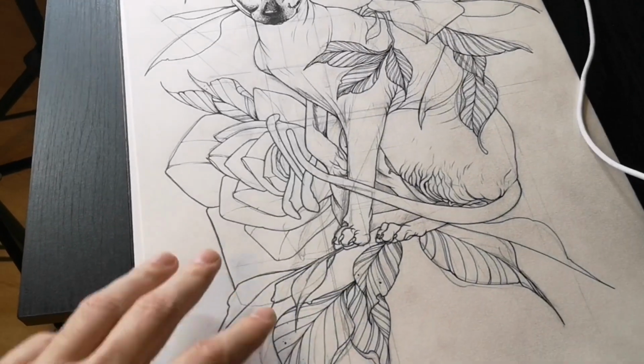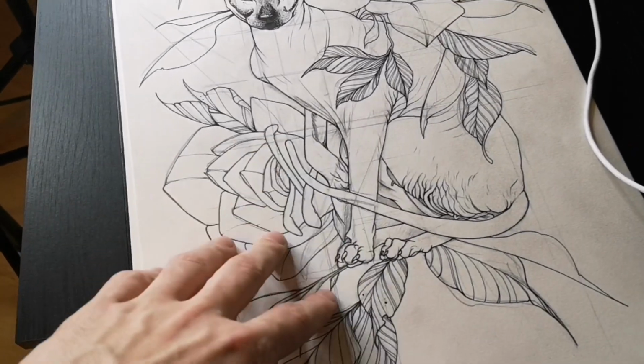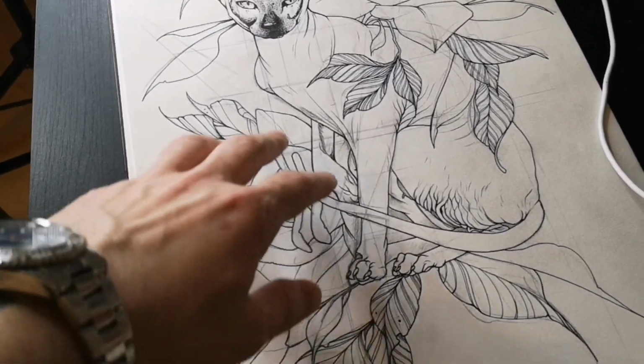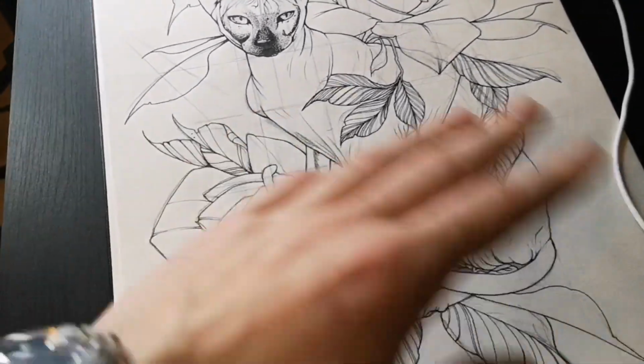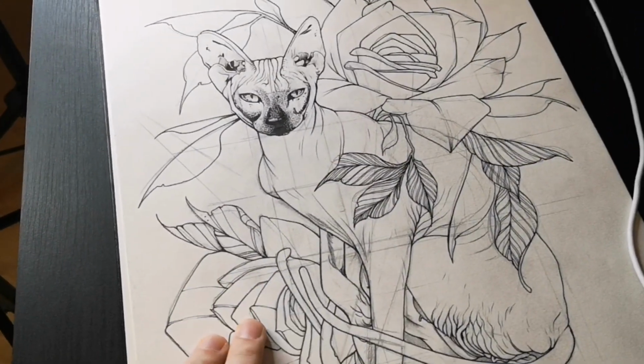So what we need to do now is probably rub off the pencil lines. Otherwise, if I go with the marker and the pencil lines are underneath, then they're probably gonna stay there and I won't be able to get them off next time.